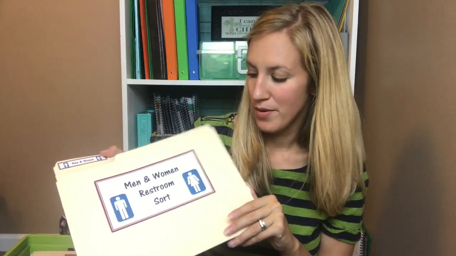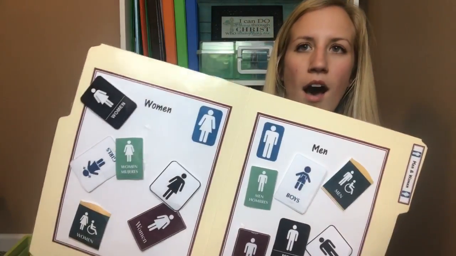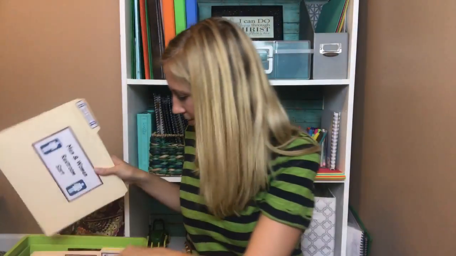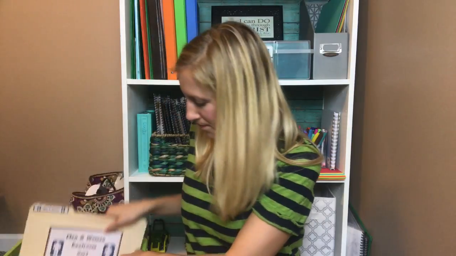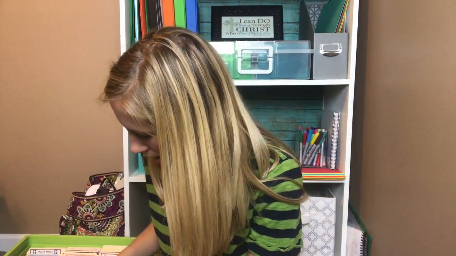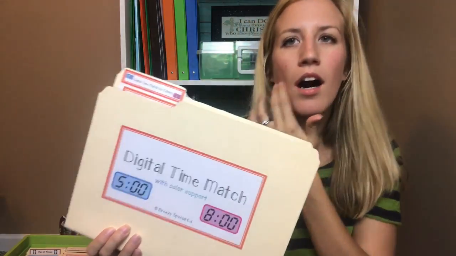Here's another one from the community sign ones that I like, men's and women's restroom sort, because that's pretty important. And there's all these different kinds of bathroom signs because they all look different, but they all are similar, as you know.